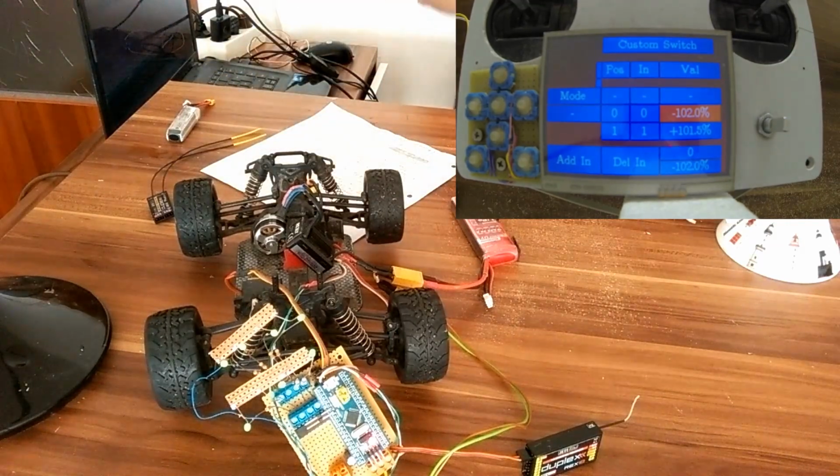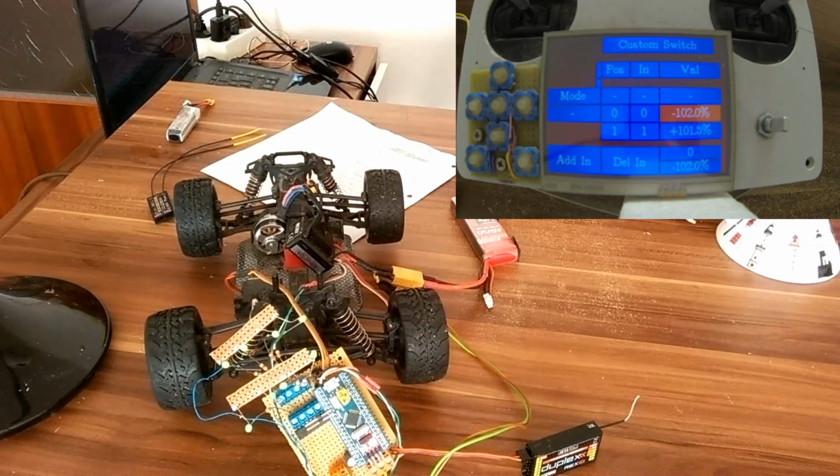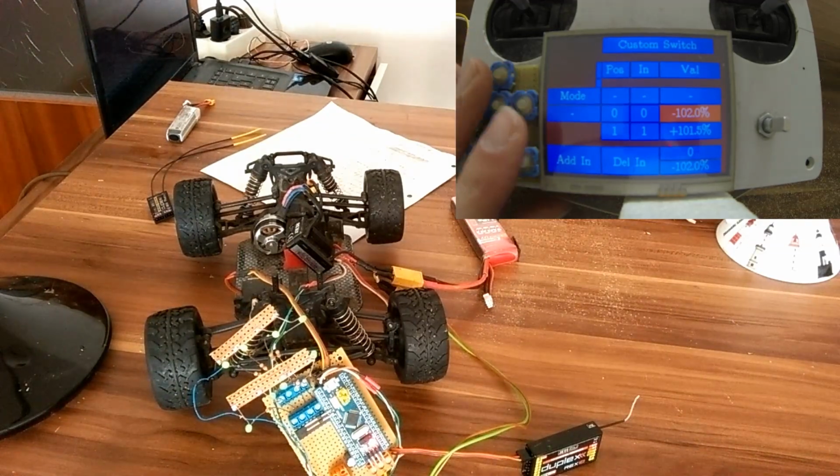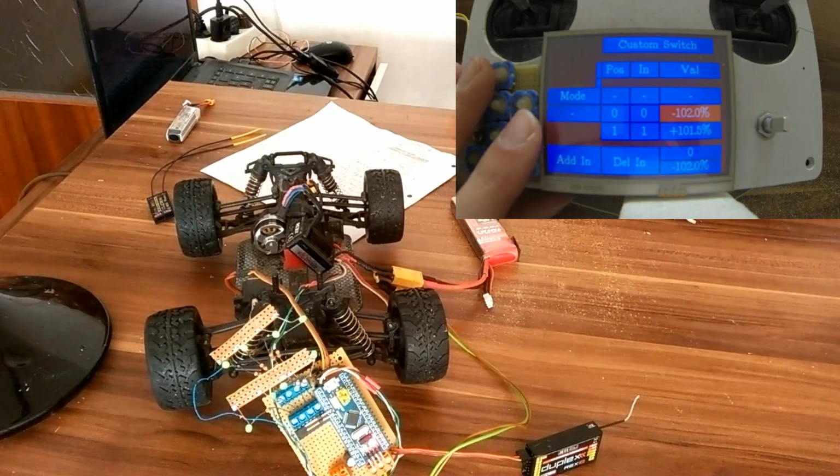Okay, now I'm going to do that for the rest of these other 4 LEDs, which will take a moment. I'm going to put this video on fast forward.